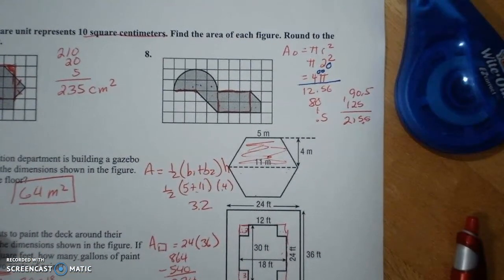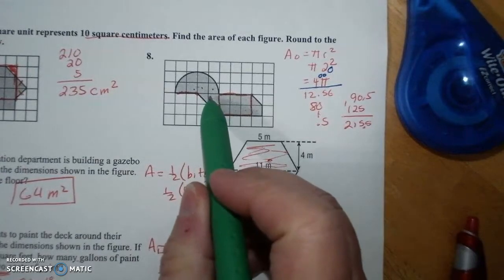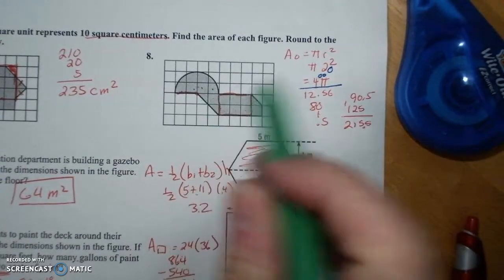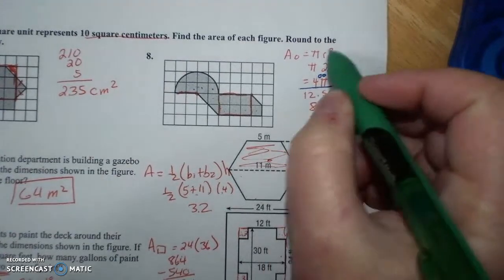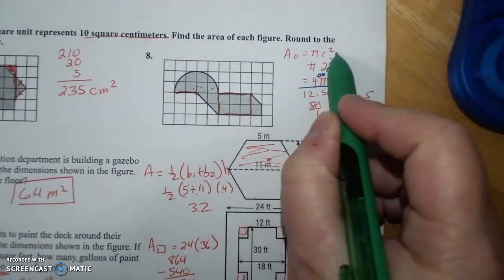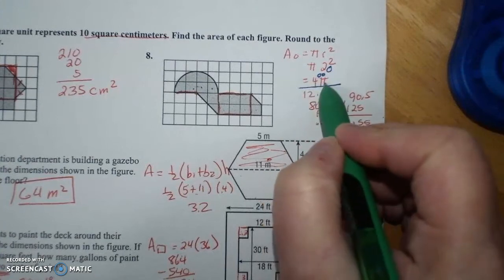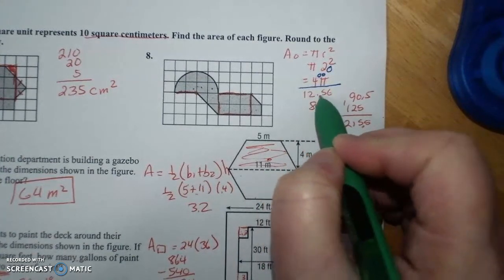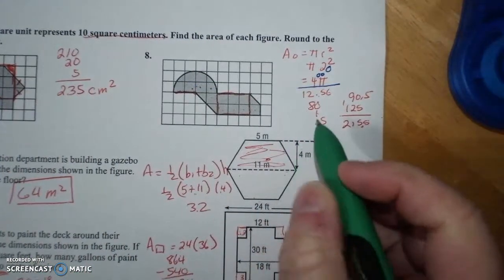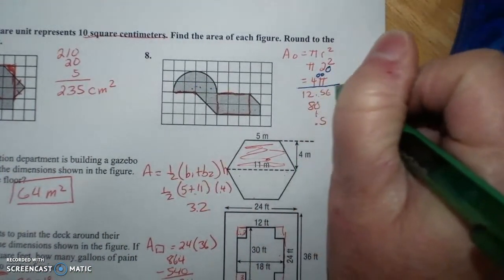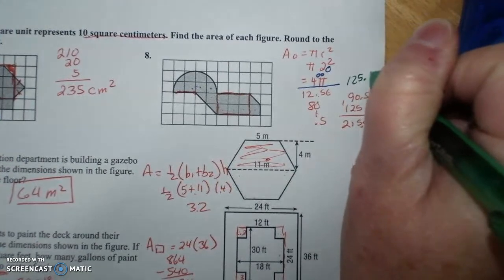So as I was doing this problem, I knew something was incorrect, and I knew that number was too big. So notice I did pi r squared, and I did 4 pi, but it's 10 square centimeters, and so this would be 125.6.